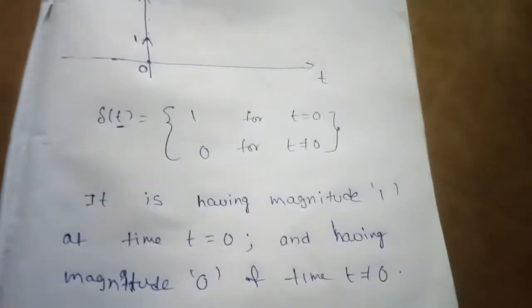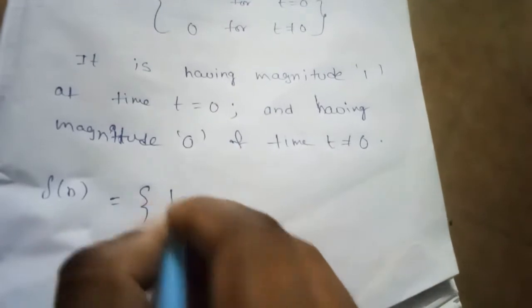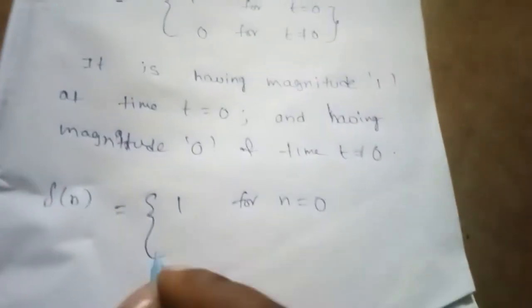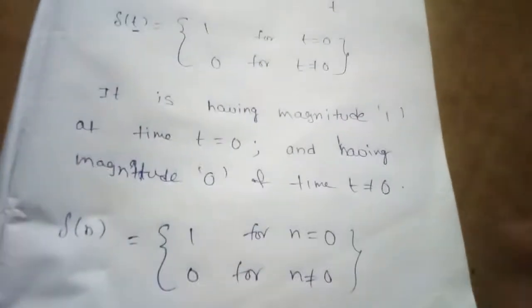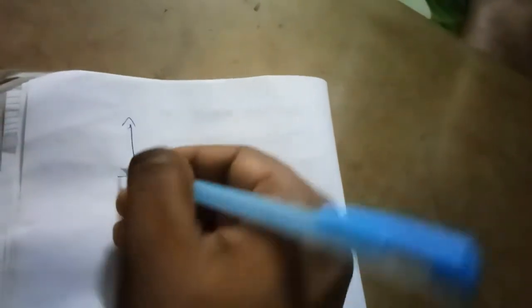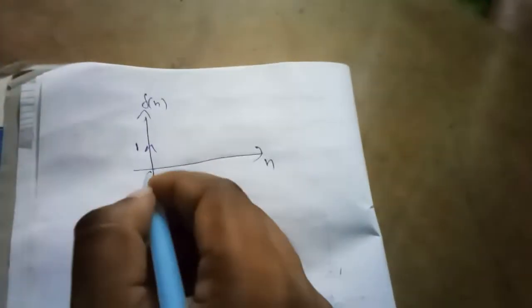Why? Because we are taking del of t. For discrete time signal we are taking like this, del of n, that is equal to 1 for n is equal to 0, and 0 for n not equal to 0. For this also the graph will be the same. How will the graph be the same? Similarly we are taking x-axis and y-axis. On the x-axis we are representing discrete time. Here del of n is only 1 for n is equal to 0, remaining 0. This is about unit impulse function.